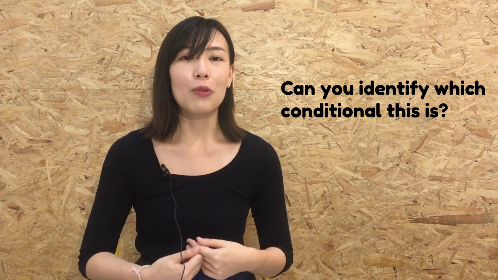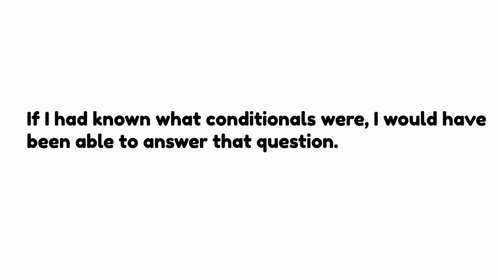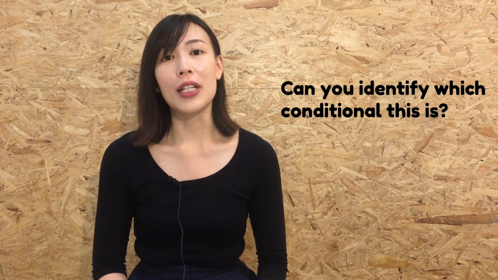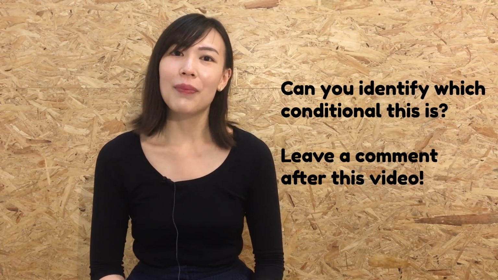So I hope this helps you all know conditionals a little better, and I will leave you all with one final conditional. So if I had known what conditionals were, I would have been able to answer that question. Do you know which conditional I've just used for that sentence? If you do, leave a comment below.